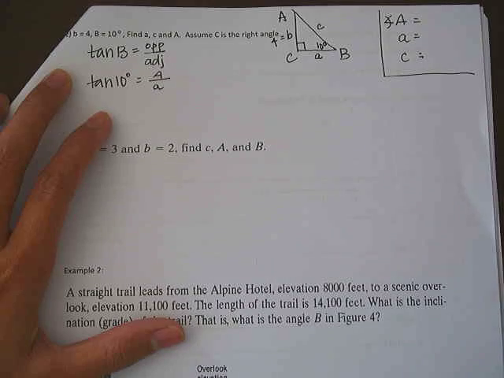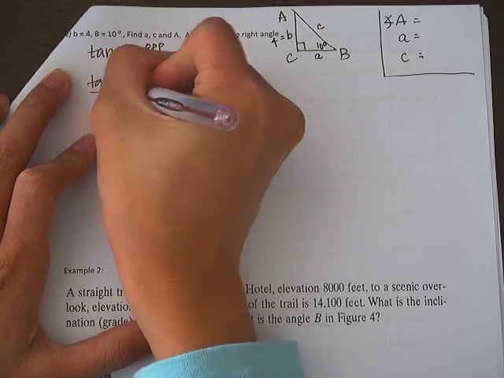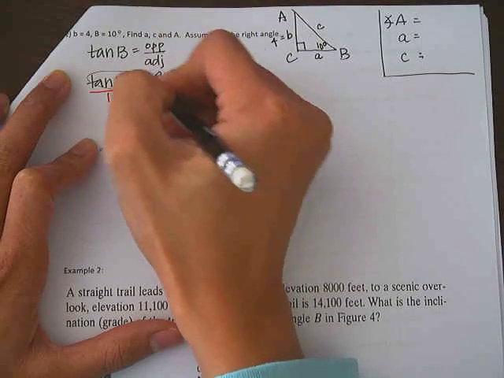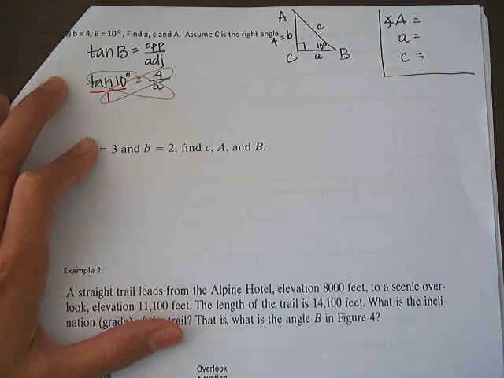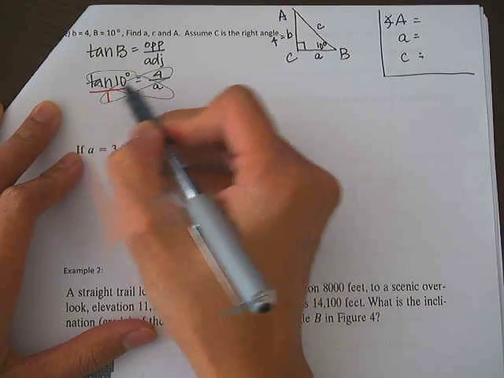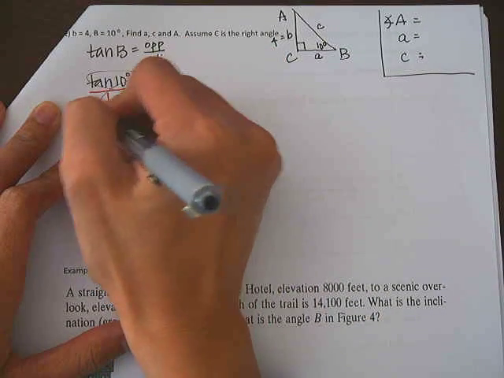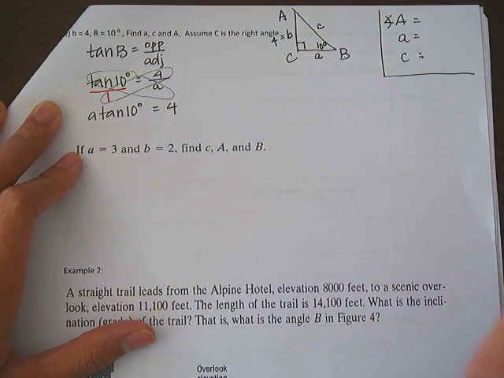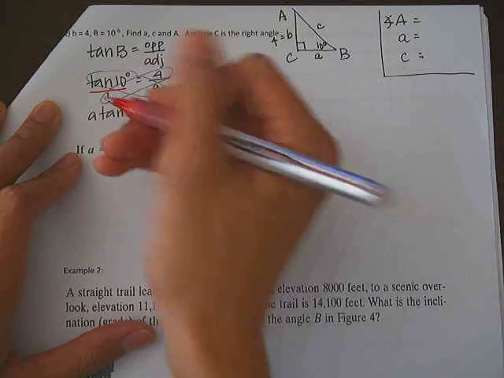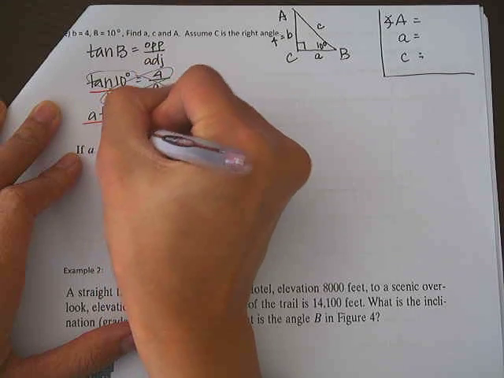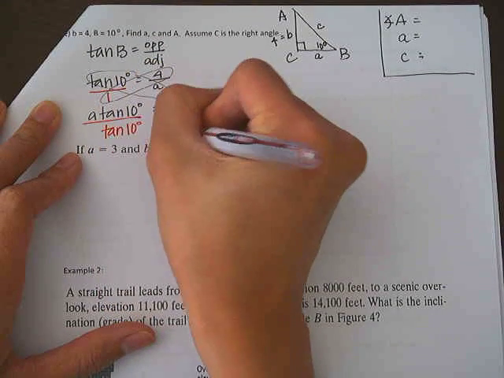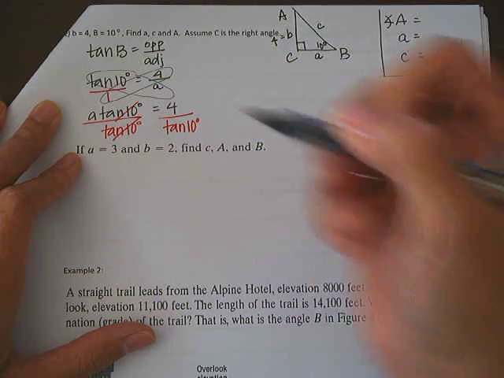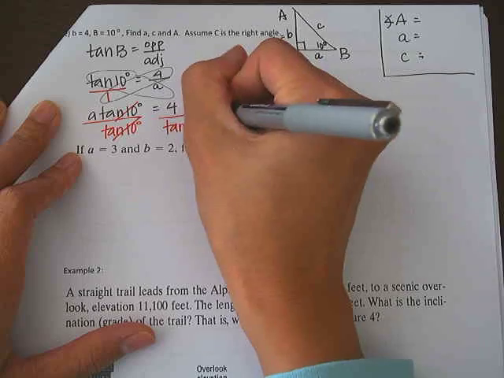From here, we are going to cross multiply. Put that over 1, and then cross multiply this, cross multiply that. So if I cross multiply, a times tangent of 10 degrees equals 4 units, because 4 times 1 is 4. We are going to divide both sides by tangent of 10 degrees. That will cancel. I'm going to end up with a equals.